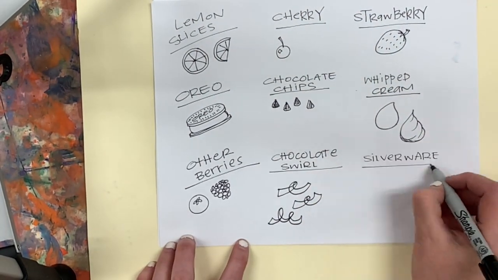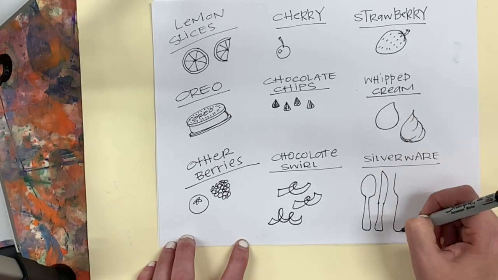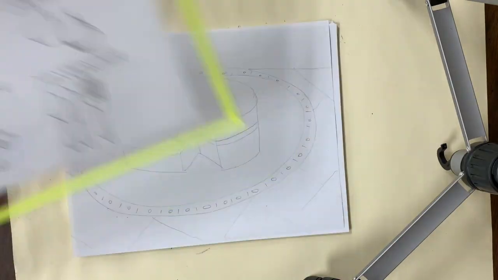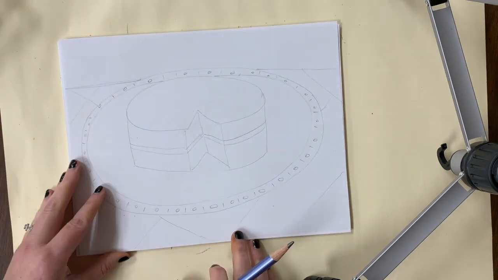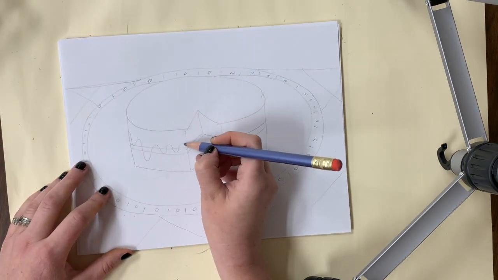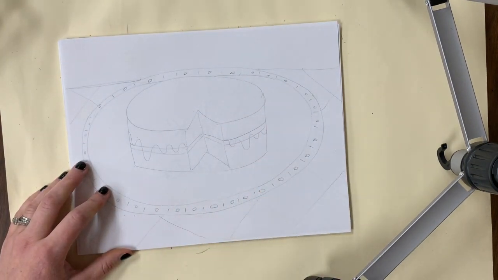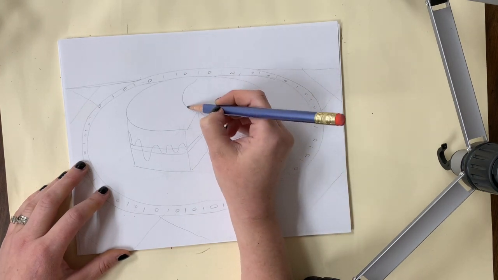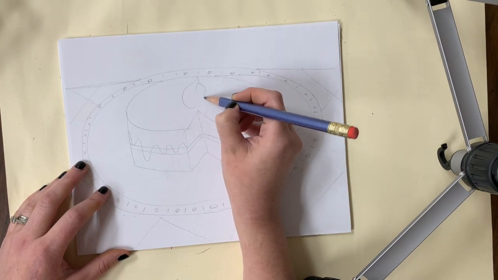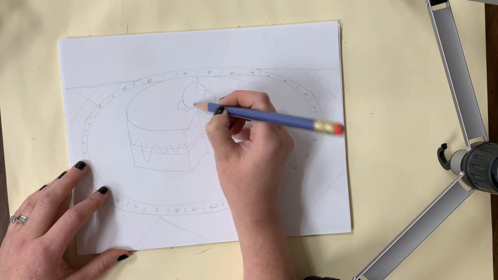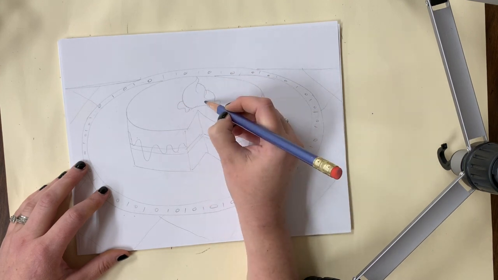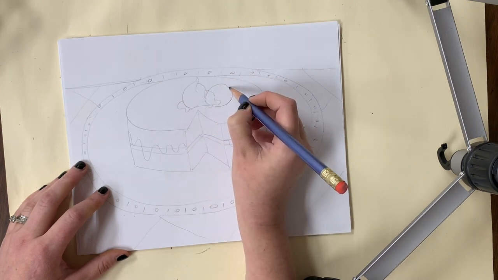You can also add in little details beside your cake on your table, like silverware or a cup, whatever you want. So I'm going to add in my icing here. And I think I'm going to make a chocolate strawberry cake. So I'm going to add in some whipped cream on the top and stick a strawberry down in it.